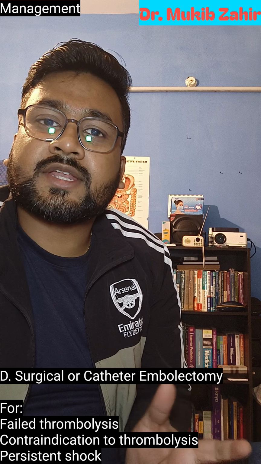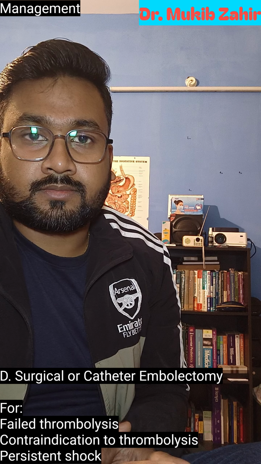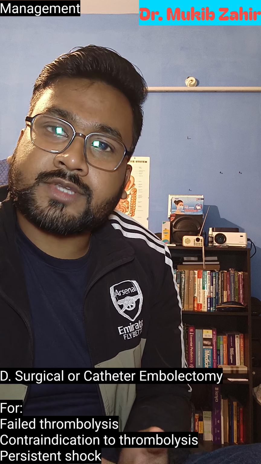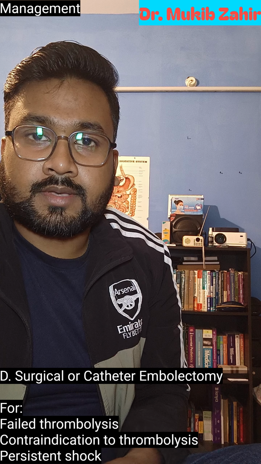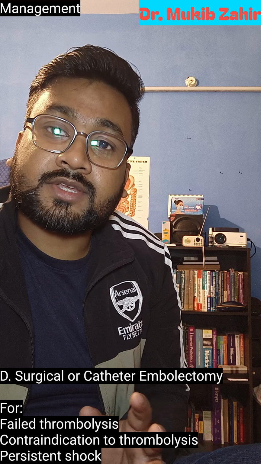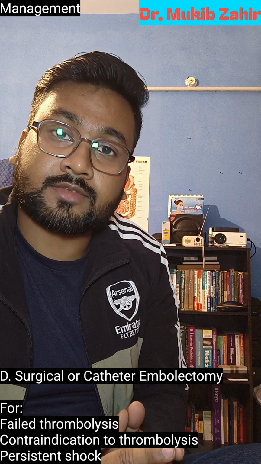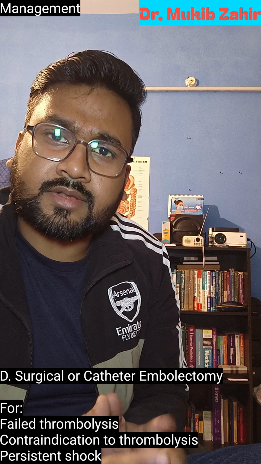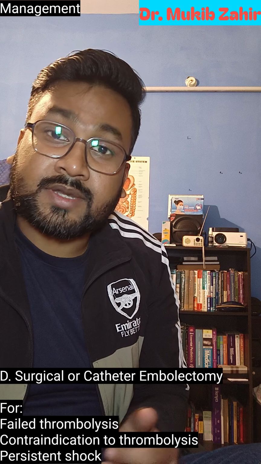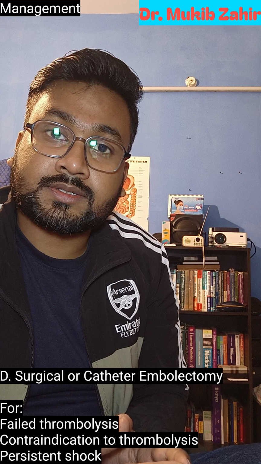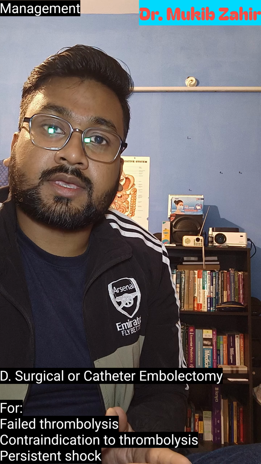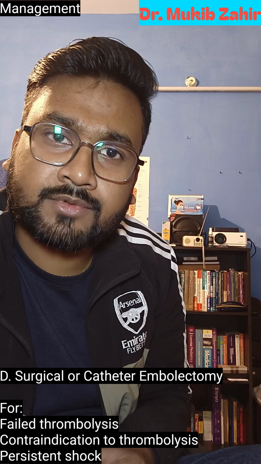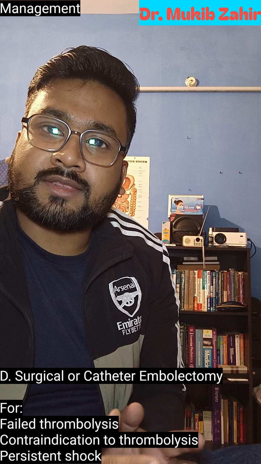We can also go for surgical or catheter embolectomy for failed thrombolysis. If your thrombolysis treatment fails, then we have to go for surgical or catheter embolectomy. And contraindications to thrombolysis: if the patient is already hypertensive, is on anticoagulants, or his PT INR is raised, or his platelet count is low, in that case we cannot go for thrombolysis. In that case, to save the life of the patient, we have to go for surgical or catheter embolectomy.